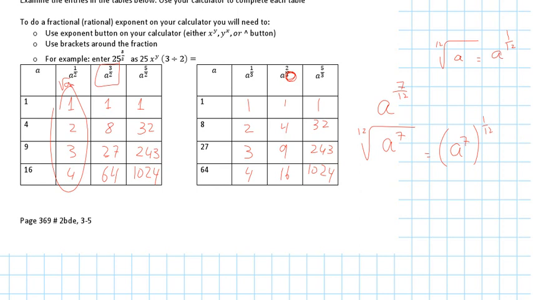What about exponent to the exponent? What do I do when I have power to the power? Times it. So what's 7 times 1 over 12? 7 over 12, right? Because I multiply top by top, bottom by bottom, right? So 7 over 12. Did I go back to what I started with?